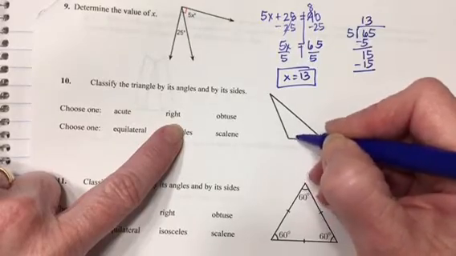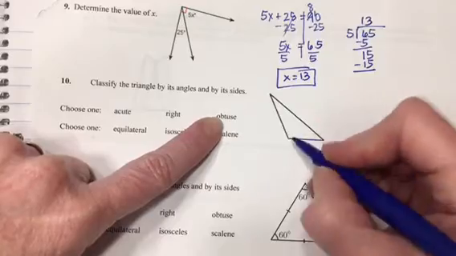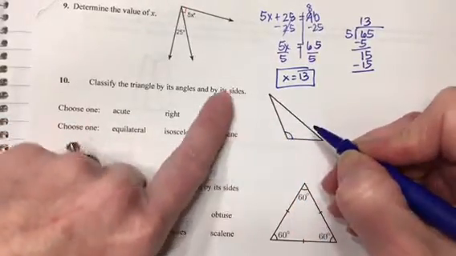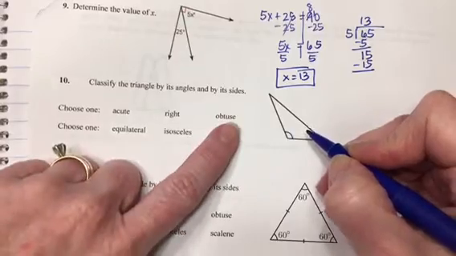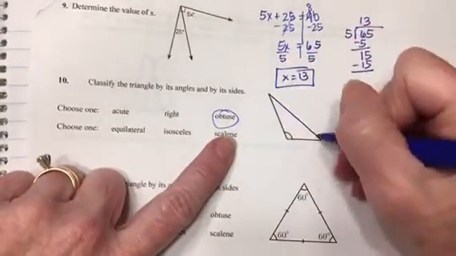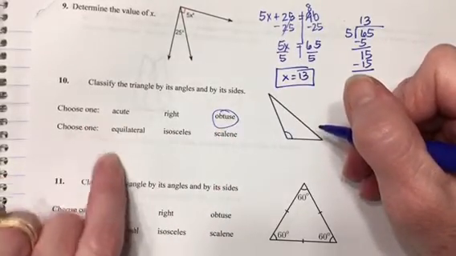I would be looking for that little box if it were a right angle. I know that obtuse means more than 90 degrees. So I can see that this angle right here is more than 90 degrees, so that automatically means this is an obtuse triangle. Yes, these two angles are acute, but they have to all be acute in order to be an acute triangle.